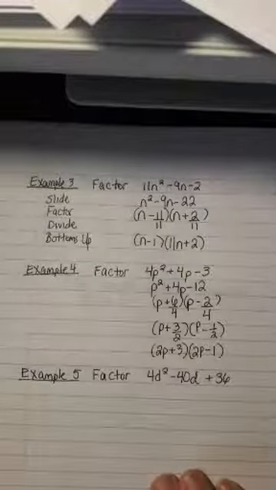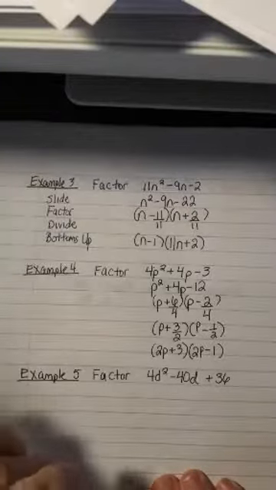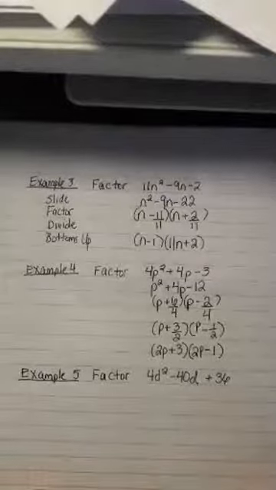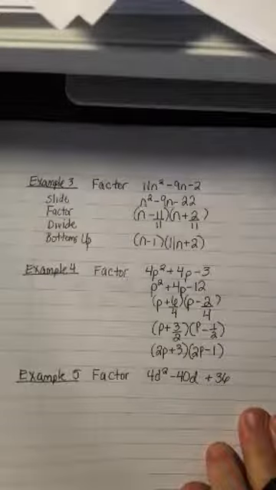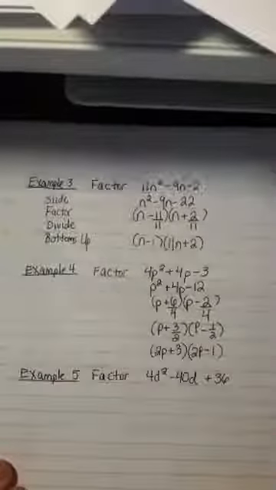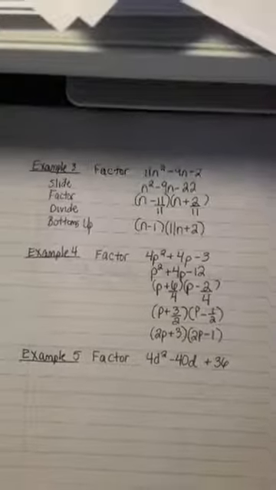Okay, and we have, let's see if this is, I think this may be our last one. Let me see. Nope. One more after this. We have 6 examples. We may have 7. No, we have 6 examples. All right, so example 5.